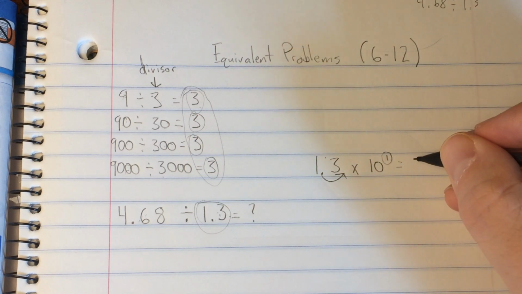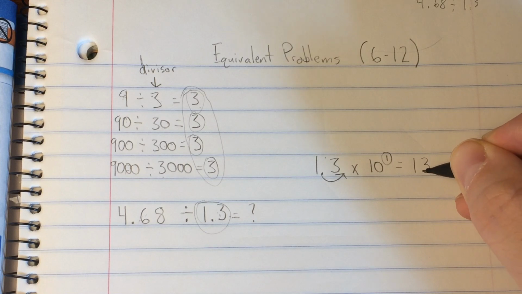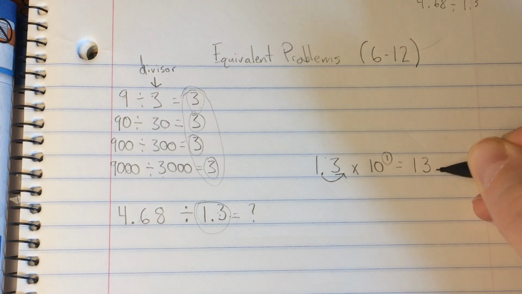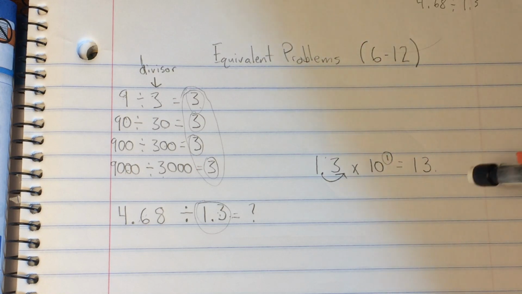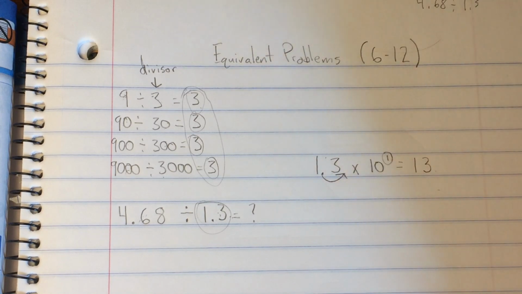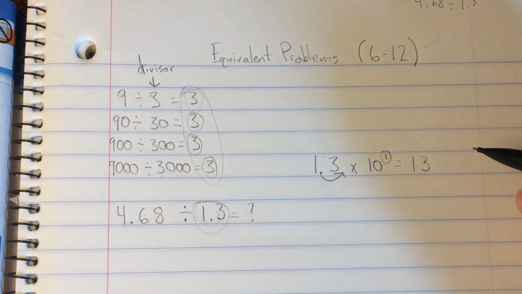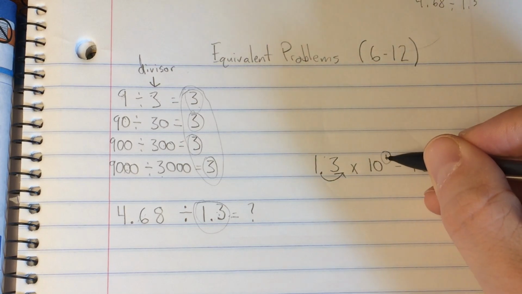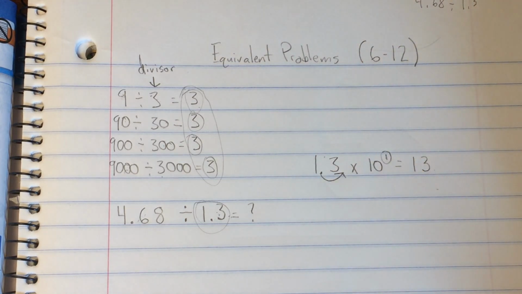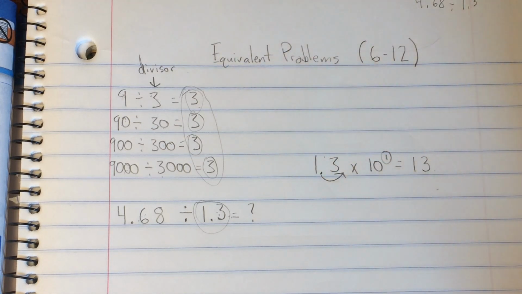And what number do we get if we move the decimal one place to the right? We get 13.0, or you can take the decimal and the 0 away, and you just have 13. So did we just turn our divisor into a whole number? We did, by multiplying by 10 to the first power. Okay, so we only had to move one spot, so we only had to multiply by an exponent of 1.